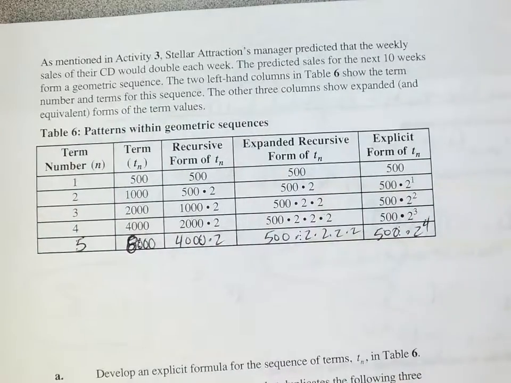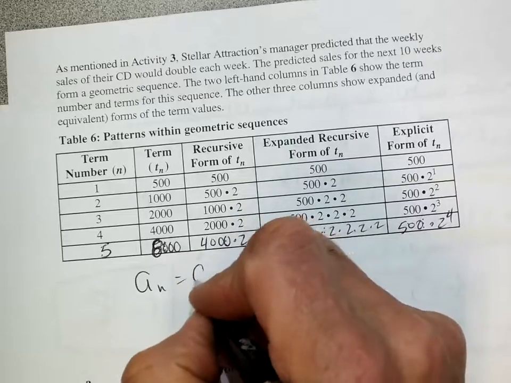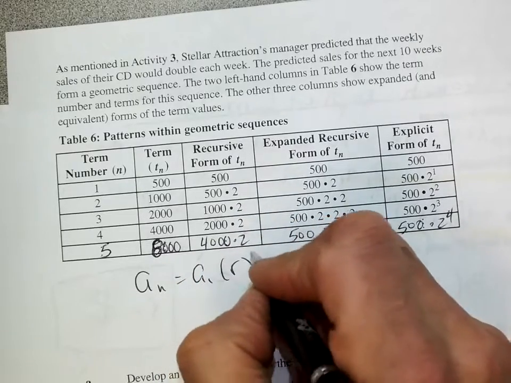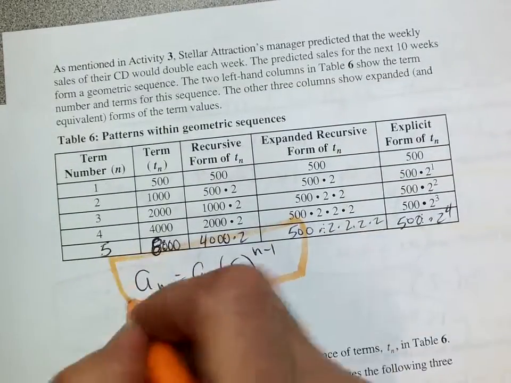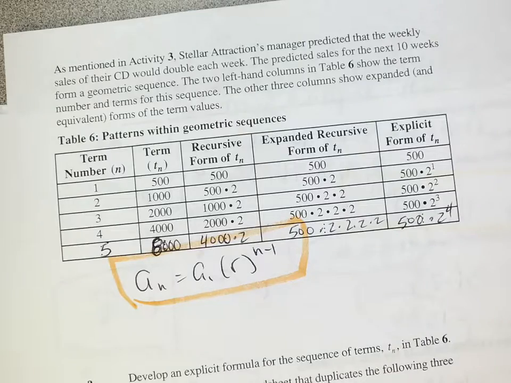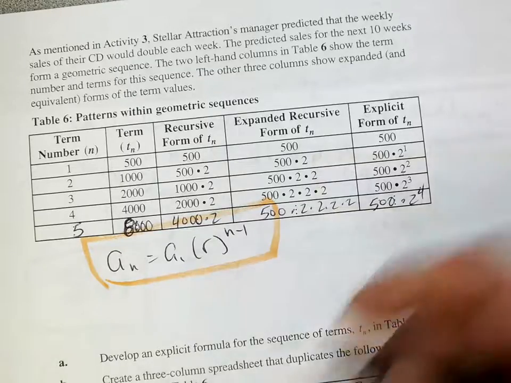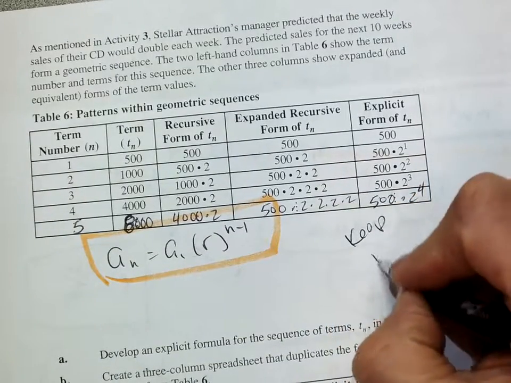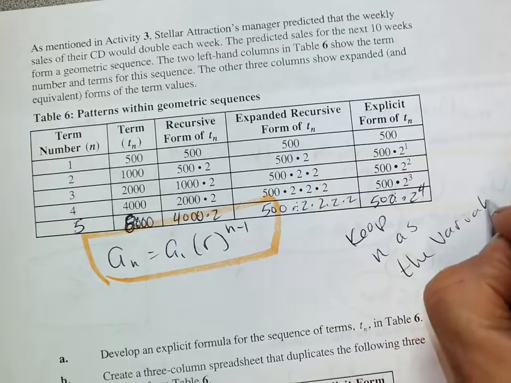Now, let's make an explicit formula. Much easier, right? Let's just make our formula. So our formula, A of n equals A1 R to the n minus 1. Okay, that's the formula we just got today. It's not a hard formula, but that's the one we got today. I'm going to highlight it. That's the main one we got today. And if we're going to make a formula, keep n as a variable. Okay, we're going to keep n as the variable.